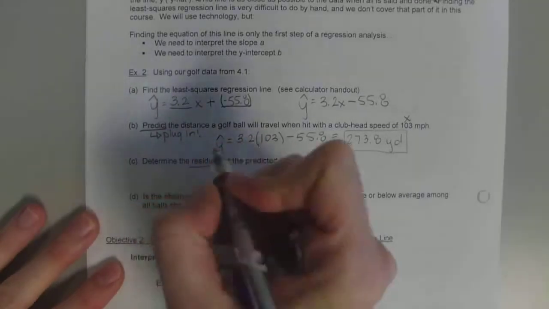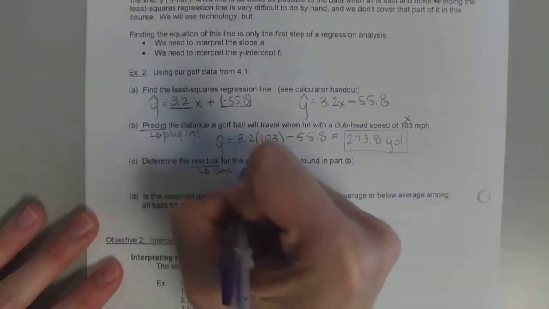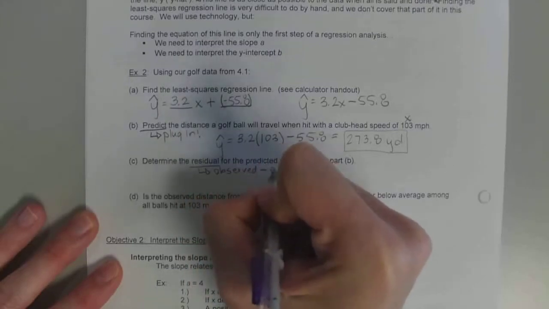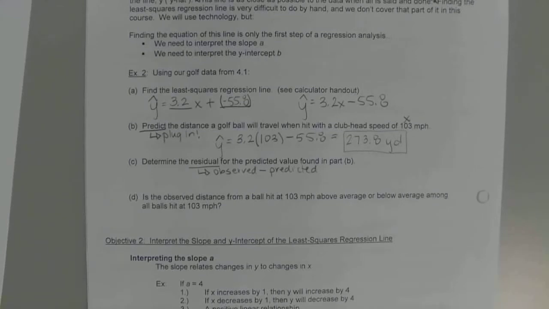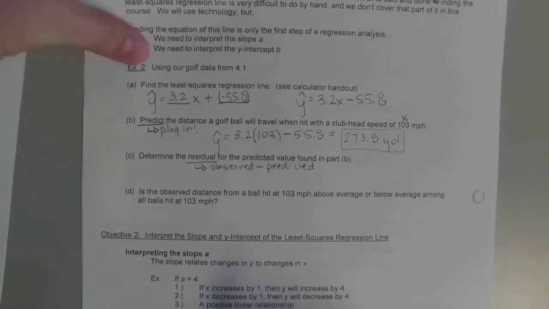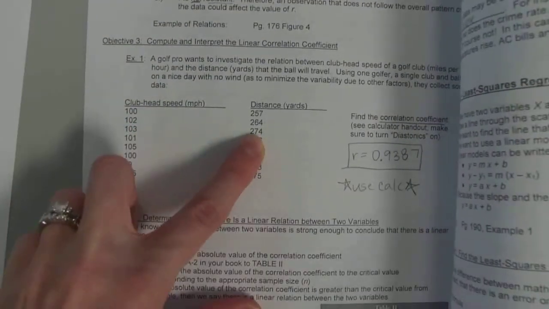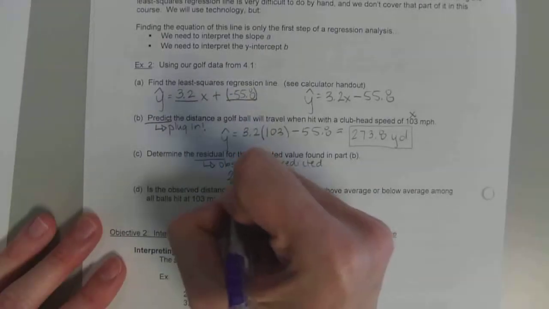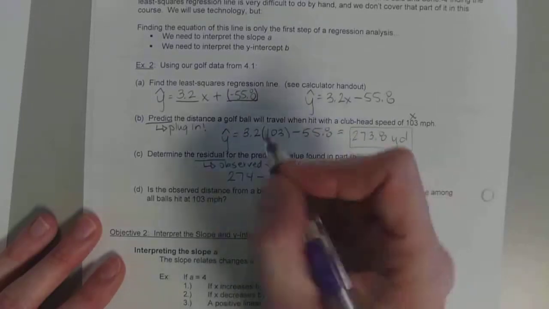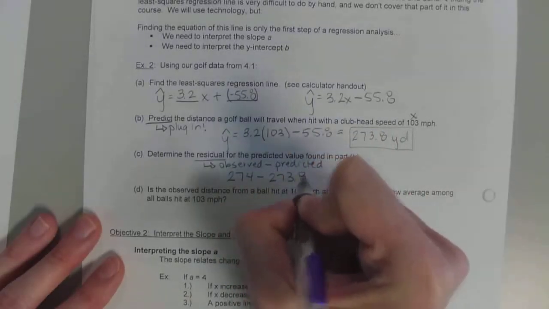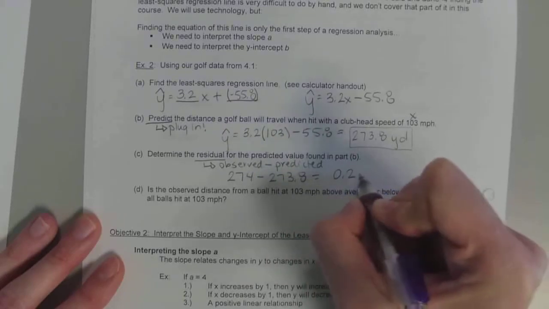So remember, residual is always going to be observed minus predicted. Your observed value is always from your actual data. Okay, how far did the ball go when it was hit at 103 miles per hour? You just jump back to here. It went 274 yards. But how far did we just predict it to go? The 273.8. So that's just a difference of 0.2 yards.